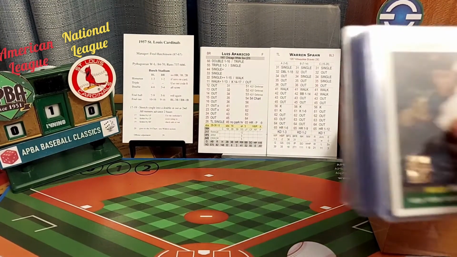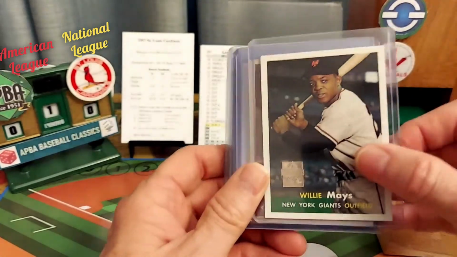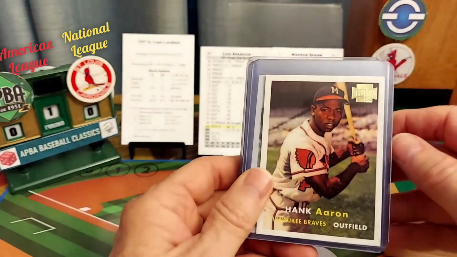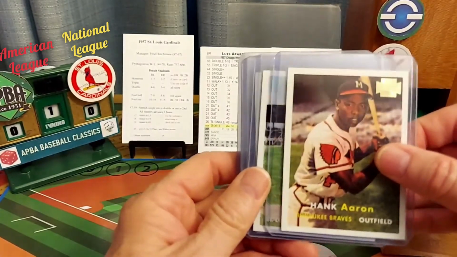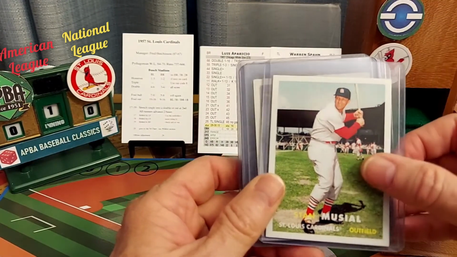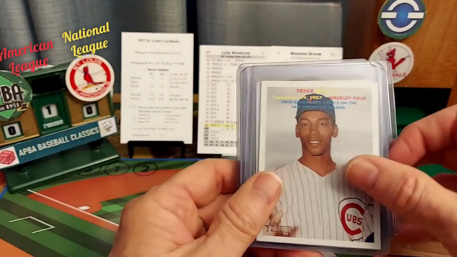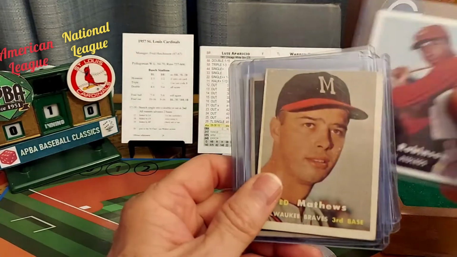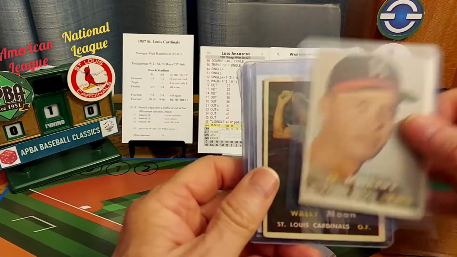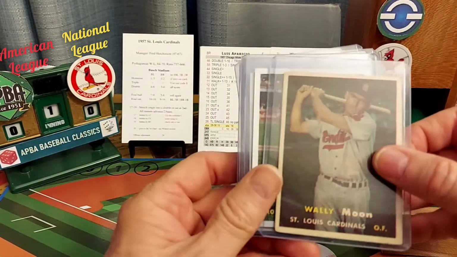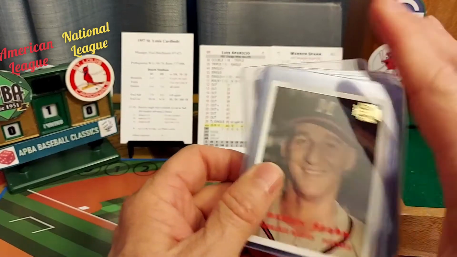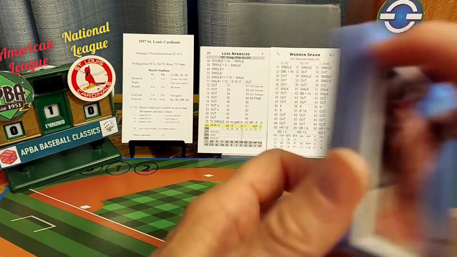For the National League, we have in center field Willie Mays, second base Johnny Temple, in right field Henry Aaron, Stan Musial at first base, Ernie Banks at shortstop, Frank Robinson in left field, Eddie Matthews at third base, Wally Moon is the DH, and Roy Campanella is catching with Warren Spahn on the mound.